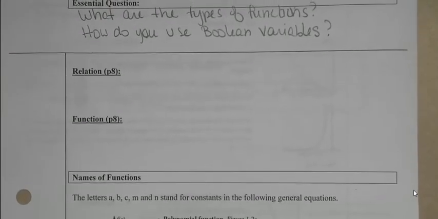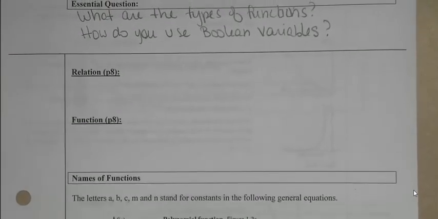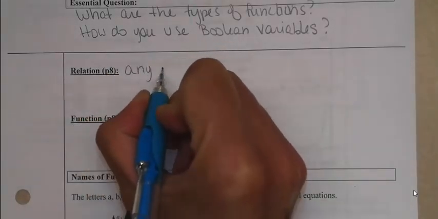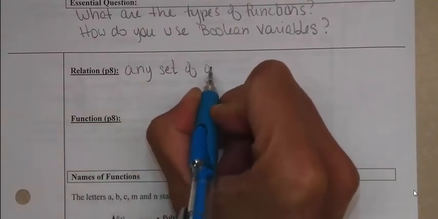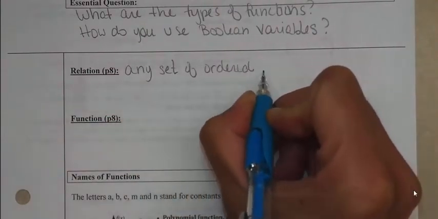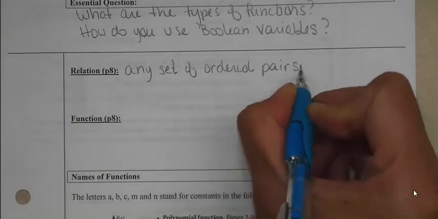So starting with a couple of definitions, just simple review. These are on page 8 in your textbook. I'm just going to copy them straight out of there. So a relation is any set of ordered pairs. So it doesn't have to be a function, right? And maybe you're thinking to yourself, okay, I know how to tell if something's a function. But this could be any set of ordered pairs, whether it's a function or not.